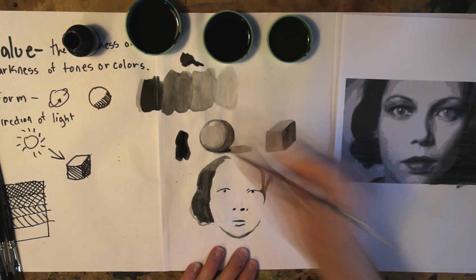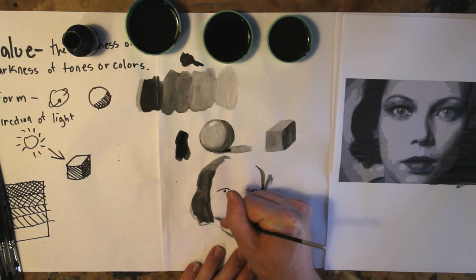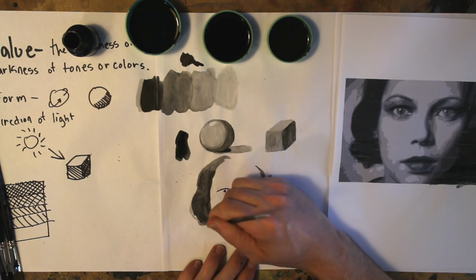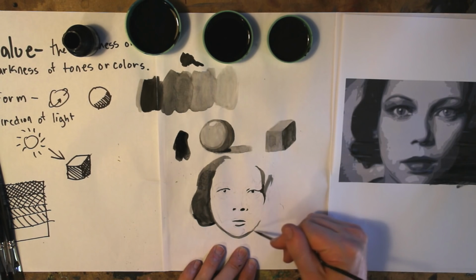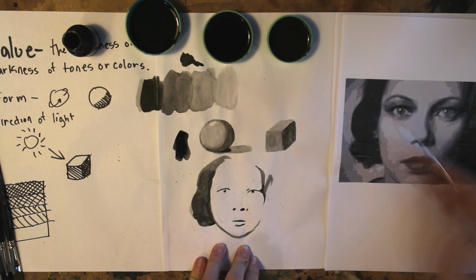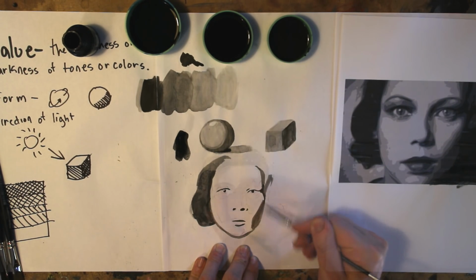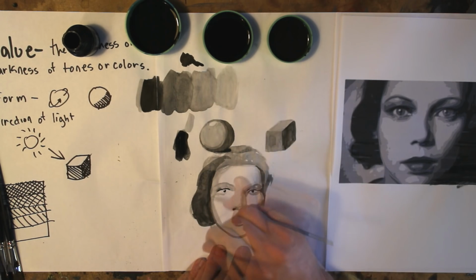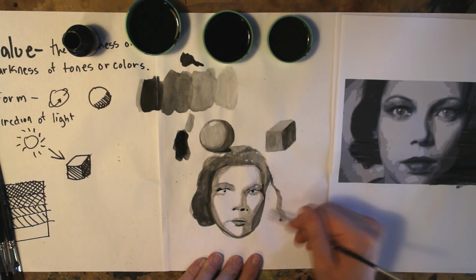You can see how forms are beginning to take shape. The face is starting to emerge. And once these lines dry, we can make them darker. So let's go on to this next gray. Looks like these sections right in there. Just using a brush here, folks.